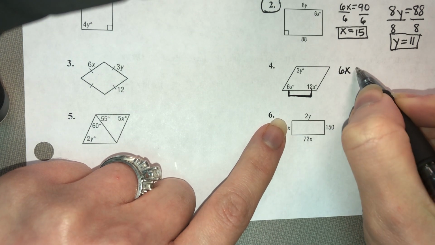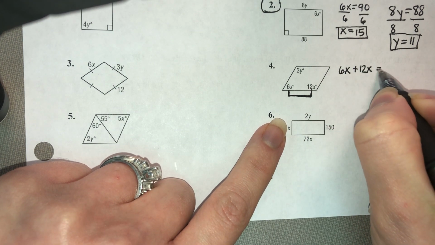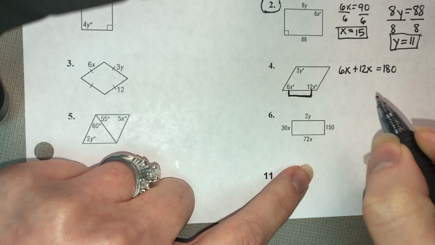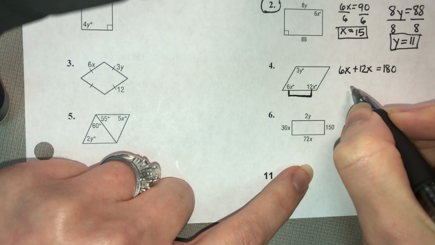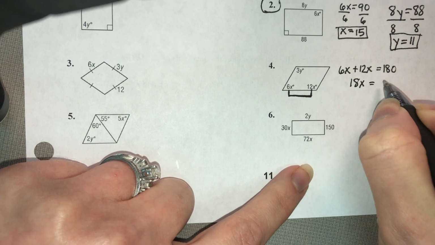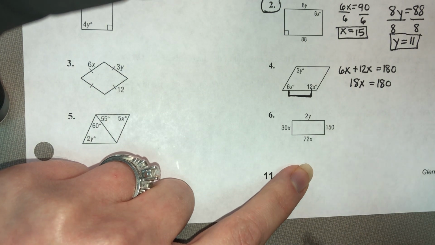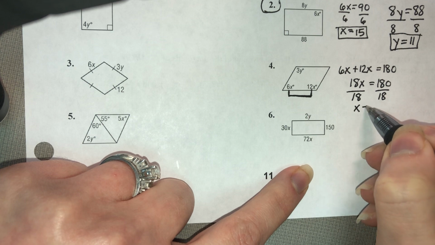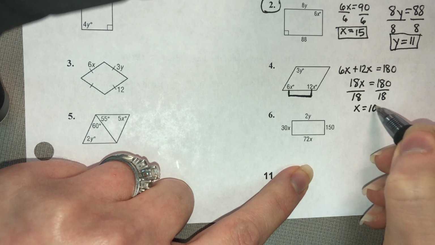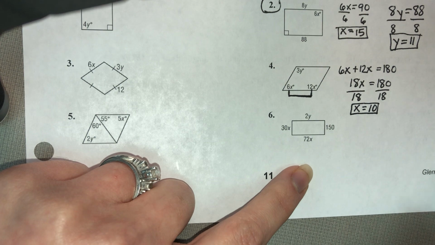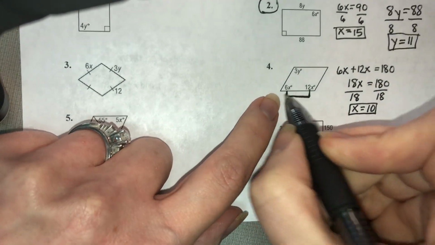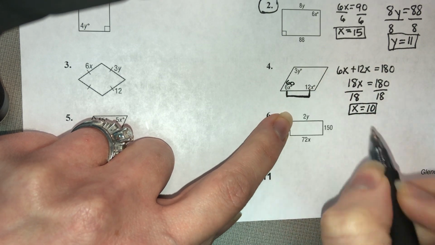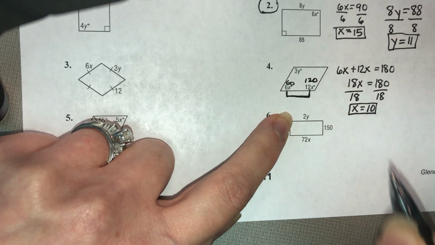So we'll go 6x plus 12x equals 180. And then we can combine these like terms. So 6x plus 12x equals 18x. 18x equals 180. Then we divide by 18 on both sides to get the x by itself. So x is equal to 10. Now, since I know x is 10, I can fill that in. 6 times 10 is 60 degrees here, and 12 times 10 is 120 degrees here.